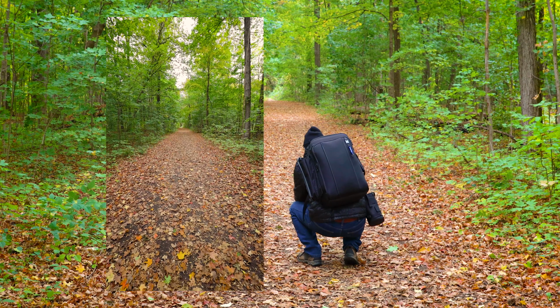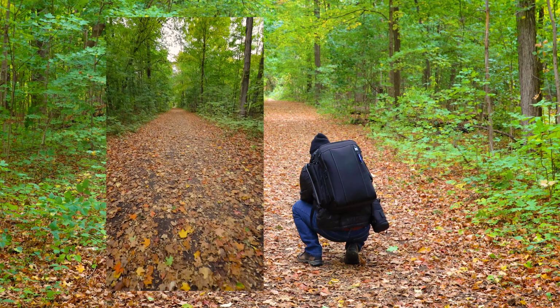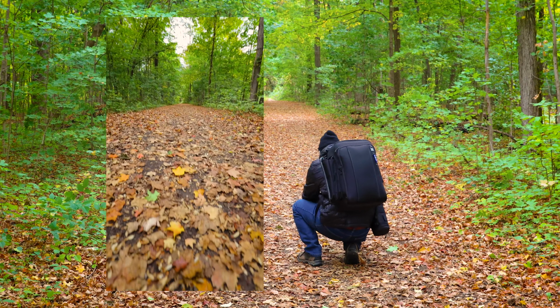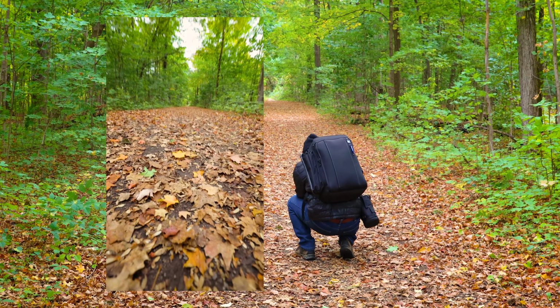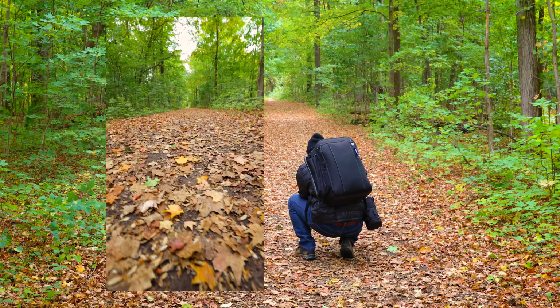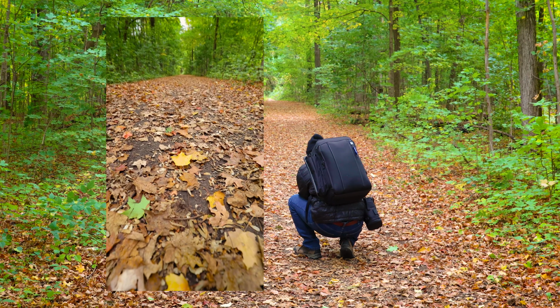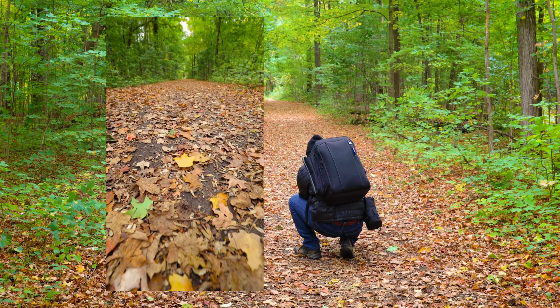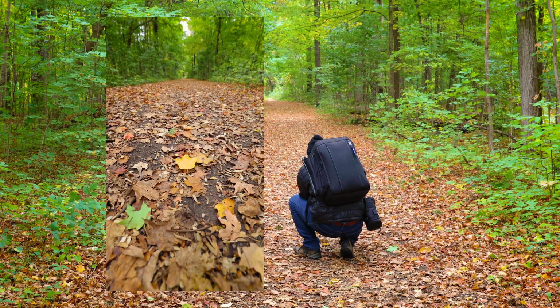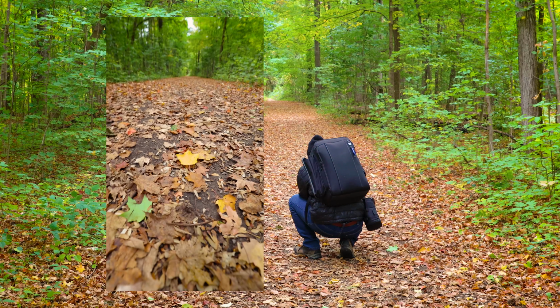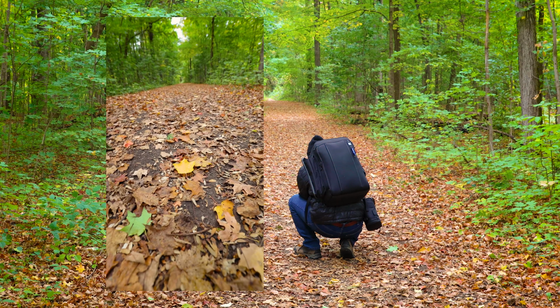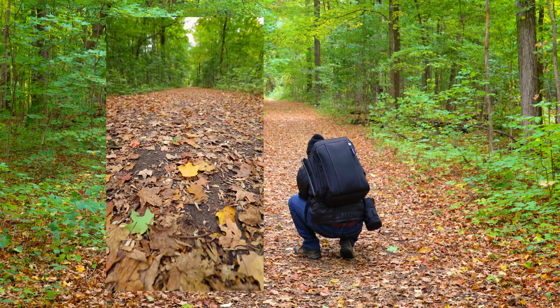So if I go a little bit lower, the perspective have changed. If I go even lower, as you can see, the foreground become more, and then also I can avoid to have too much sky in frame because the sky is a little bit overexposed. So I can focus more on the foreground and just a little bit of the background.